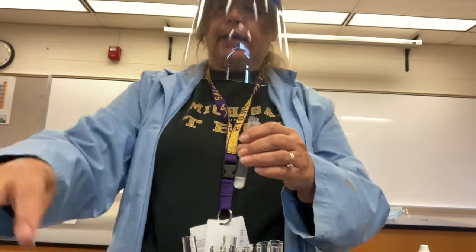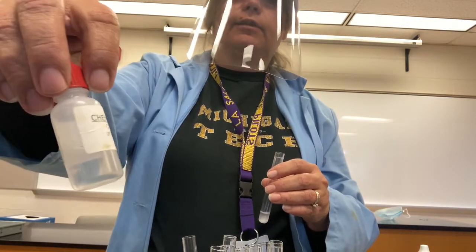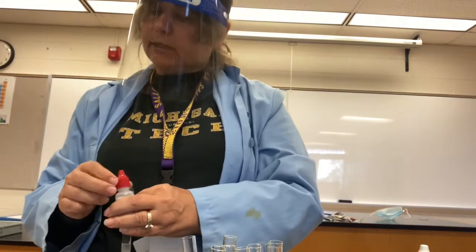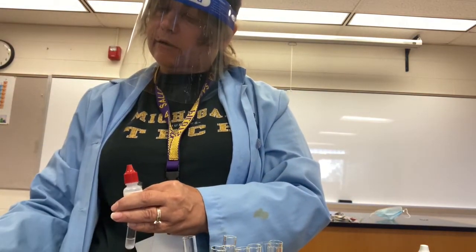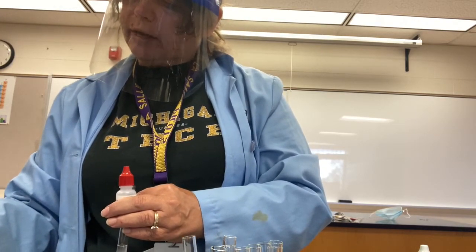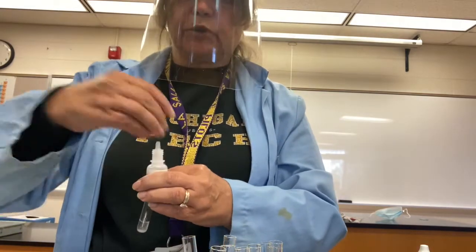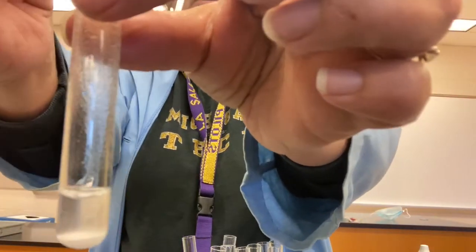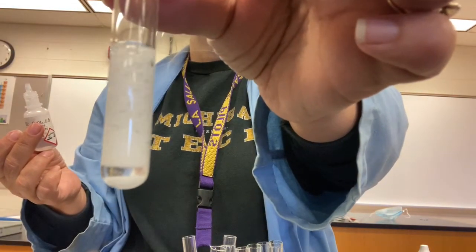So next we're going to add some sulfuric acid. It's 6 molar sulfuric acid, a little bit concentrated. And it tells us to add 5 drops. Oh, I'm sorry, I'm looking at the wrong part. Sorry. We're going to add 5 drops. Why question myself? So we're going to put 5 drops in here. And you're going to watch very closely and make an observation as I add the 5 drops. Okay, so that was fun.